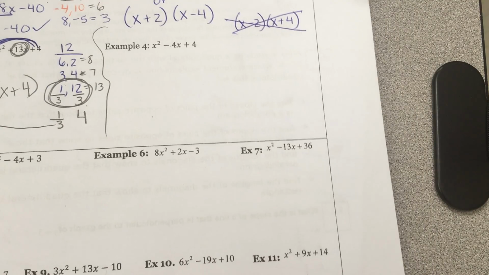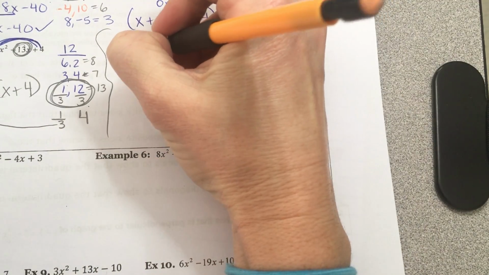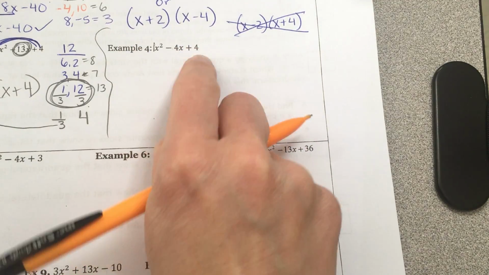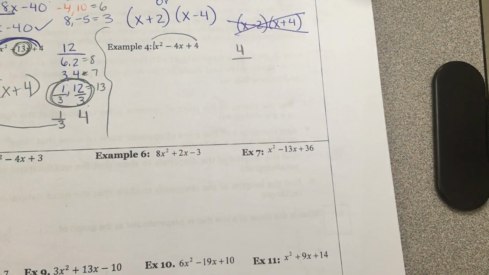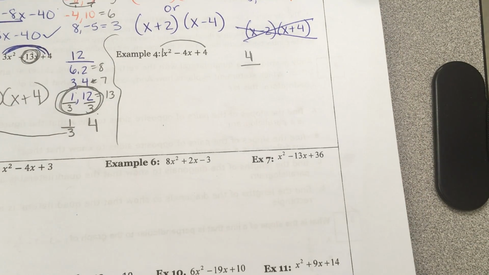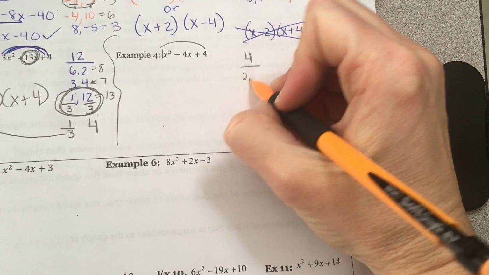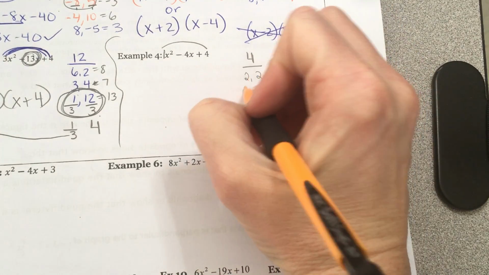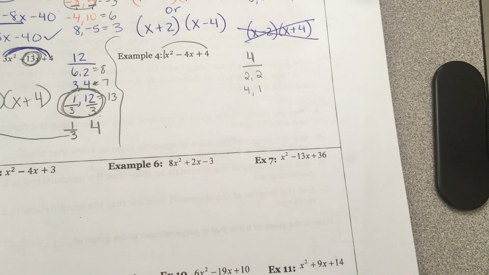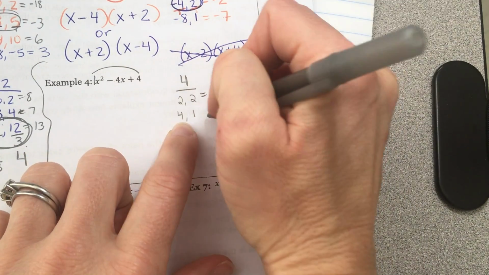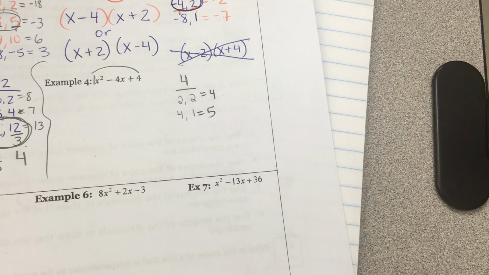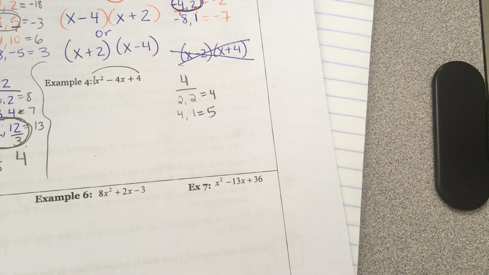All right, number 4. Put our 1 in front. There's nothing that goes into all those. And then I'm going to multiply these. 1 times 4 is 4. Okay? All right, things that multiply to give me 4. 2 and 2 and 4 and 1. Okay. All right, this one also has a trick to it. What's 2 plus 2? What's 4 plus 1? What number am I looking for? Negative 4.